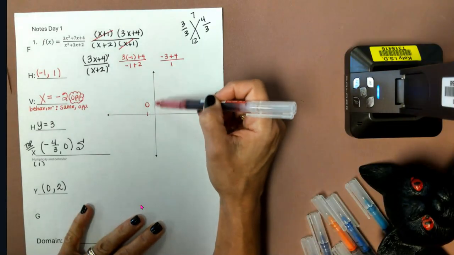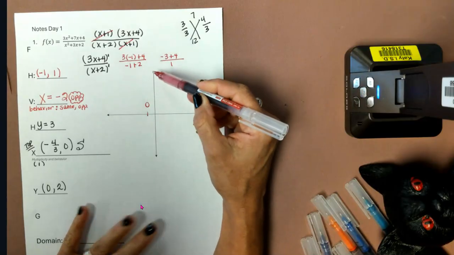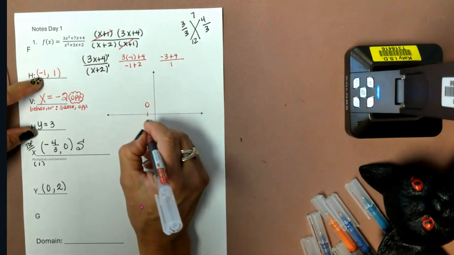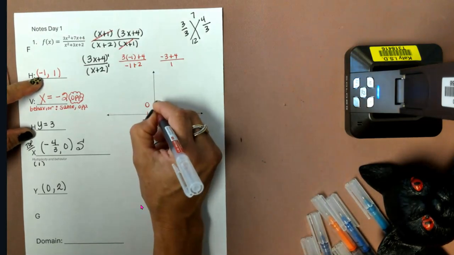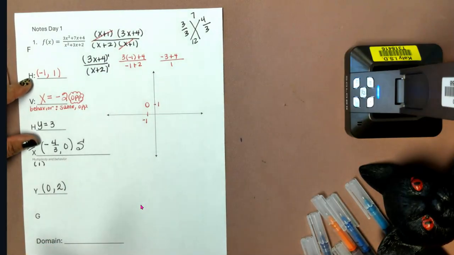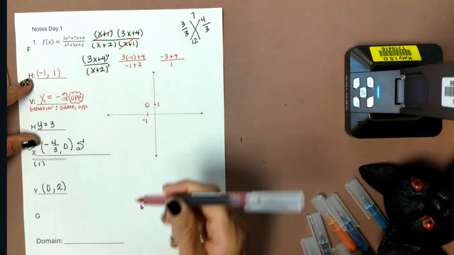Now I'm not way concerned about these y values on the y-axis unless I'm plotting specific points like a hole. So I'm going to write -1 here. I'm going to write +1 right here, and I am certainly not going to color that in. Remember, that is a hole. I need to be able to see through it.